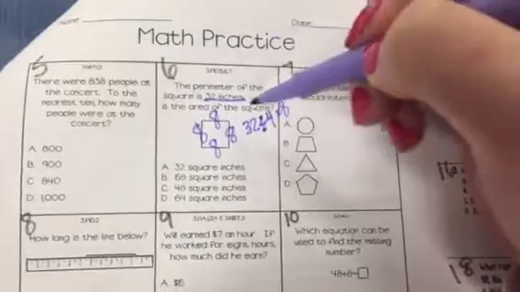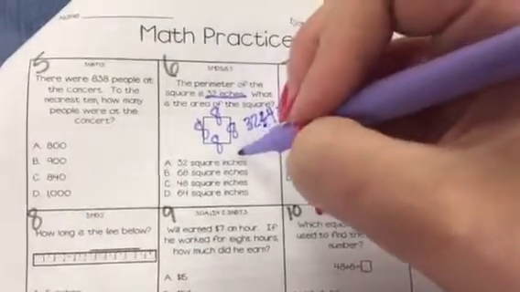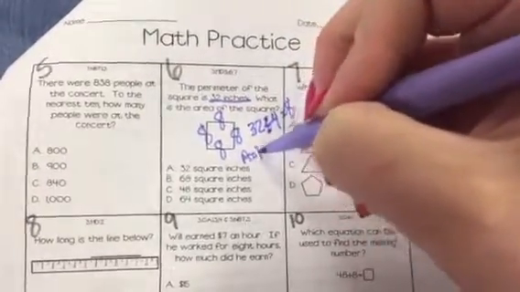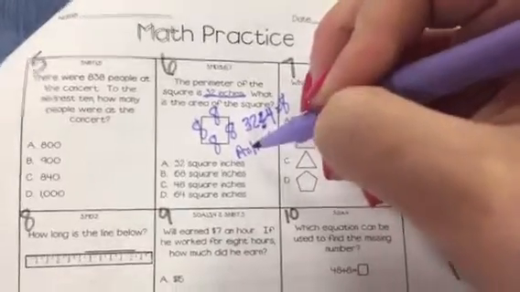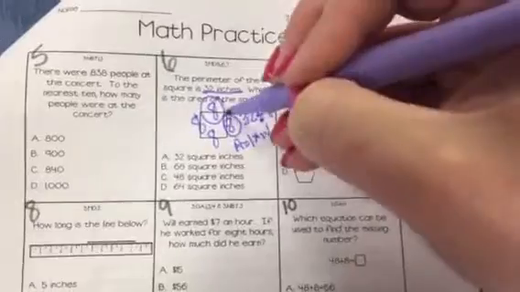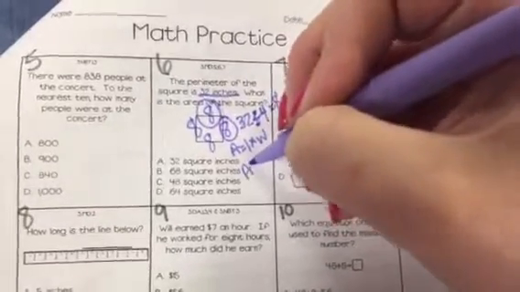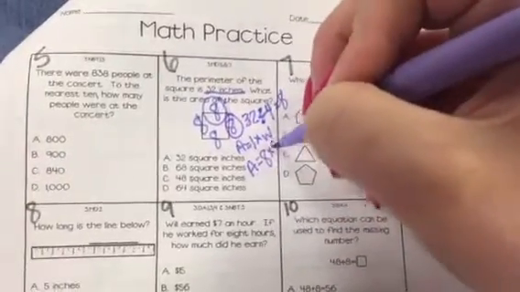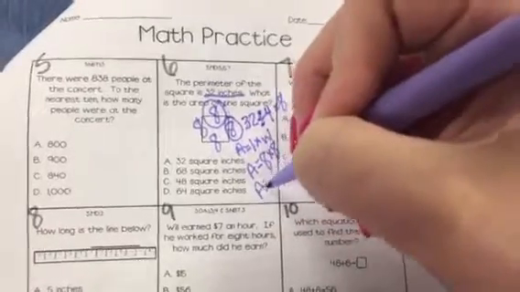But it asked me to find the area now. Well, I know area is the same as length times width, L times W. So I know I can use the length and the width to find the area. Area equals 8 times 8. And I know 8 times 8 is 64. So my area is 64 square inches.